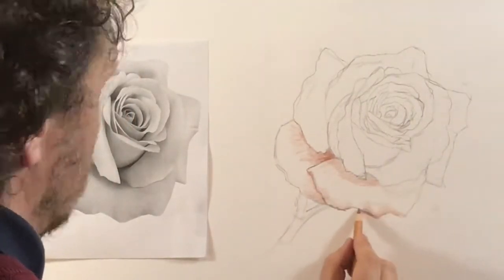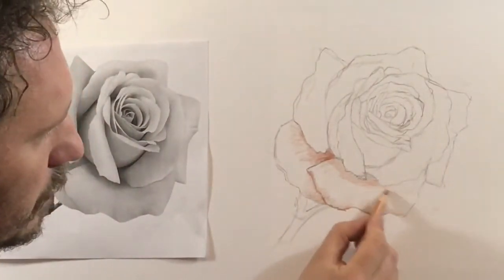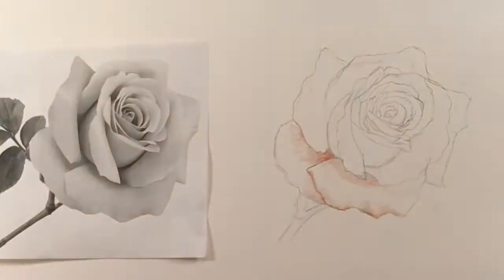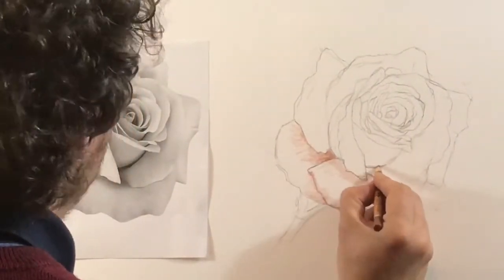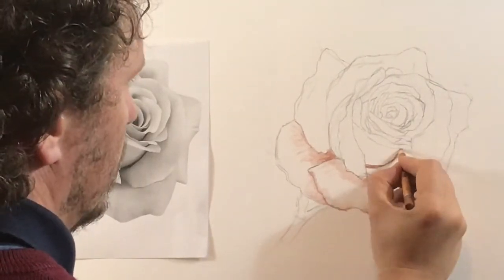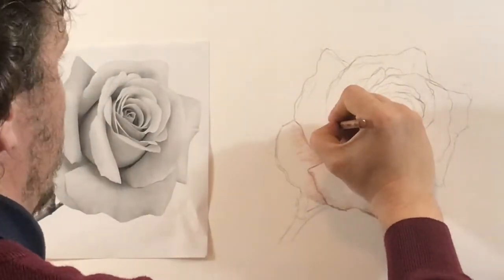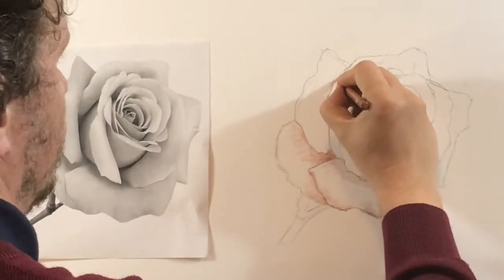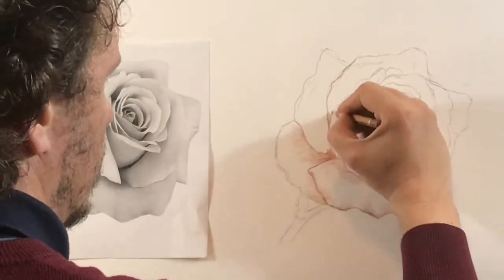And also, I make my marks a little visible. I don't want to hide them completely, because they help me to render the texture of the rose skin. If you see a rose, it has some lines, it has a texture. And so, making my lines more visible, I render this texture.